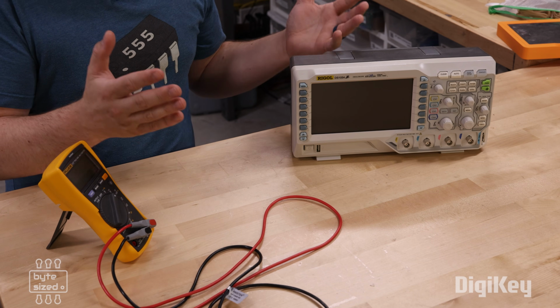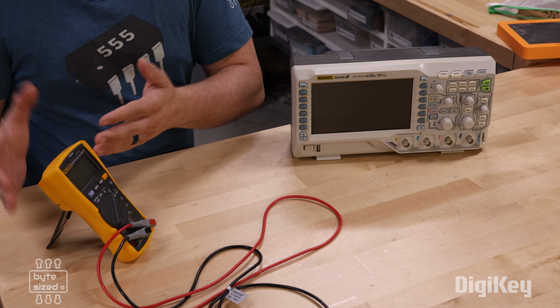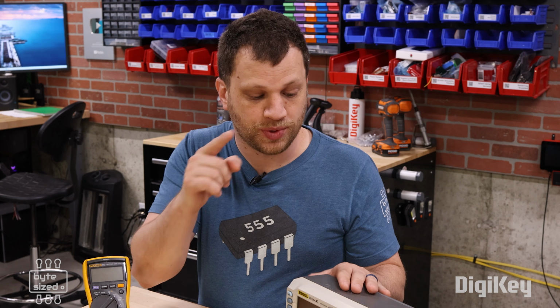So if you need to measure a voltage that's constant, you're probably going to want to use a multimeter, but if your voltage is changing over time, that's when you're going to want to move to an oscilloscope. Not all oscilloscopes are created equal. If you're looking to buy an oscilloscope or you just want to understand the one you already own, there are 3 key features that you want to know.